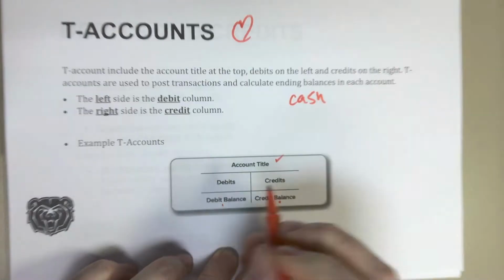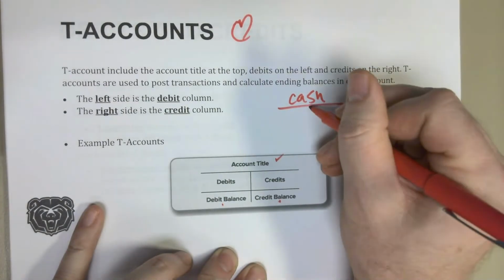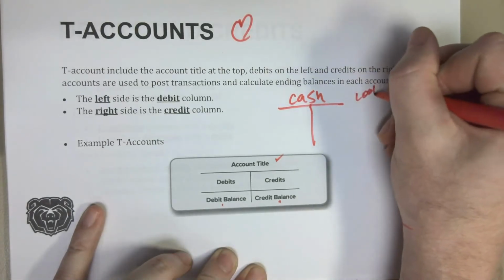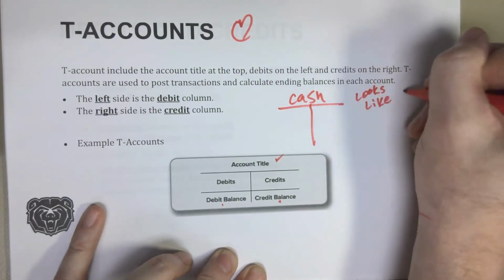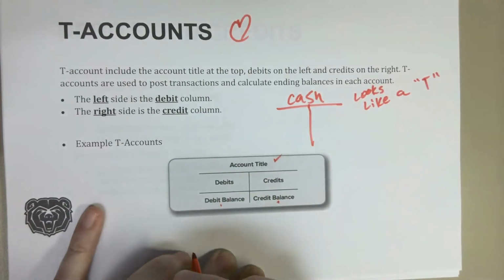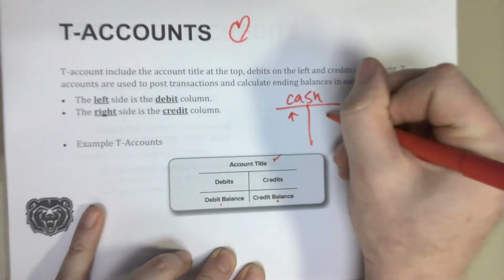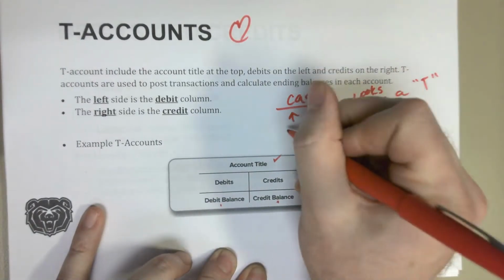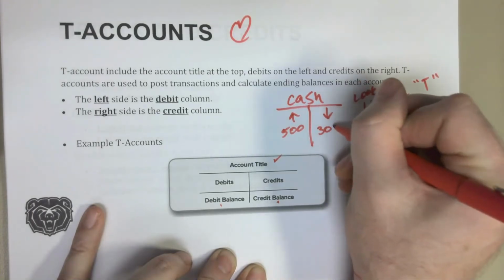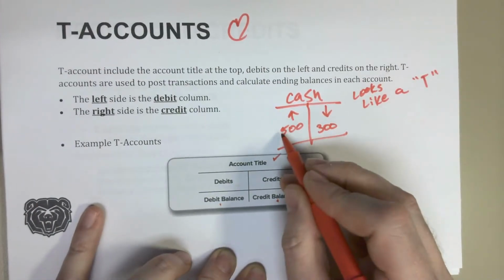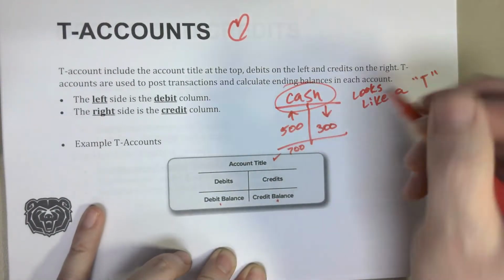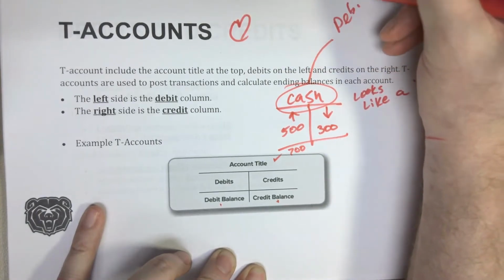So let's say we look at cash. I would write cash down, and then I would draw a T account, just like that. It looks like a T, right? That's why we call it a T account, okay? And I know that cash is an asset, and I know that assets increase on the debit side and decrease on the credit side. So anything I write on the left side is going to be an increase, and anything I write on the right side is going to be a decrease. I would net those together, and I would get a $200 ending debit balance, meaning cash has a debit normal balance.